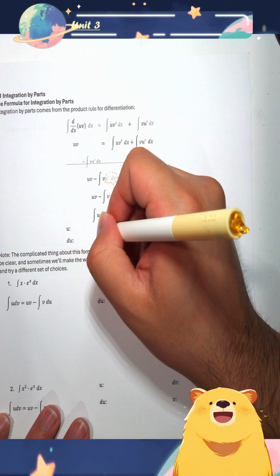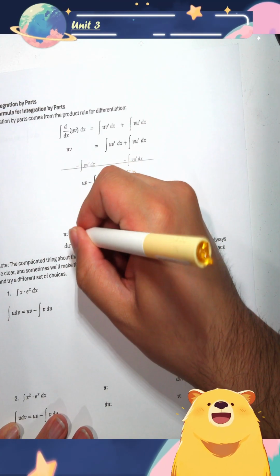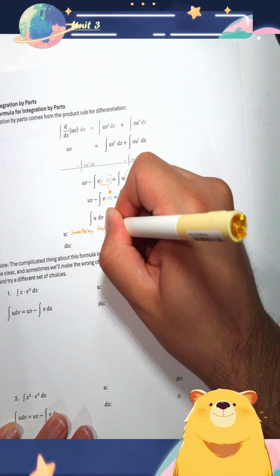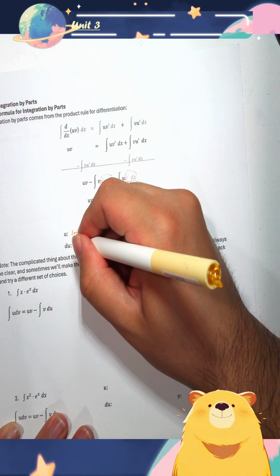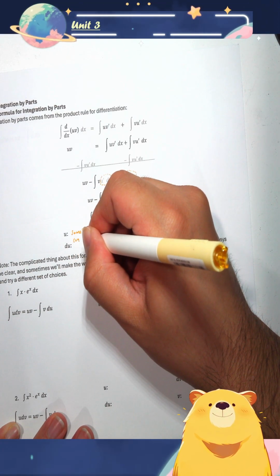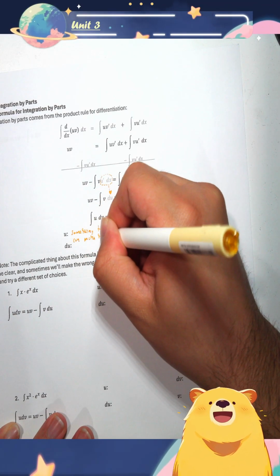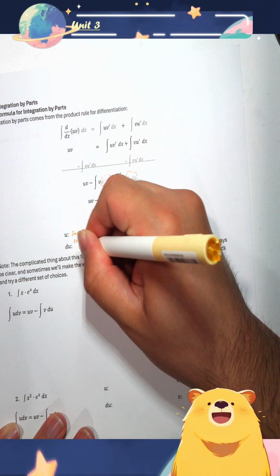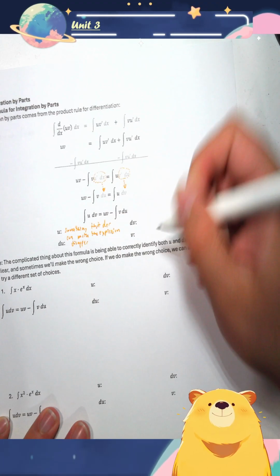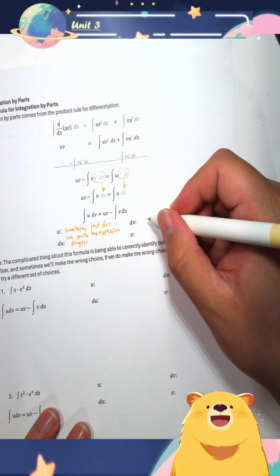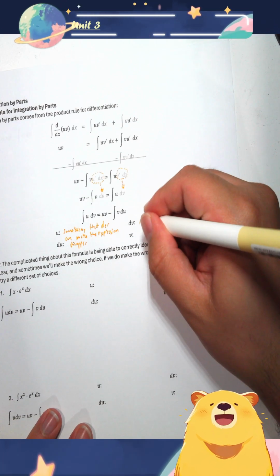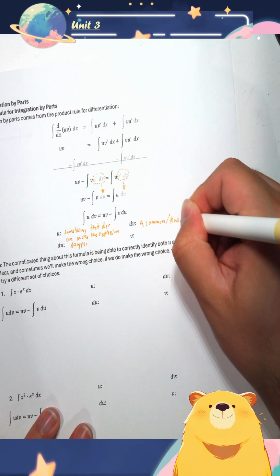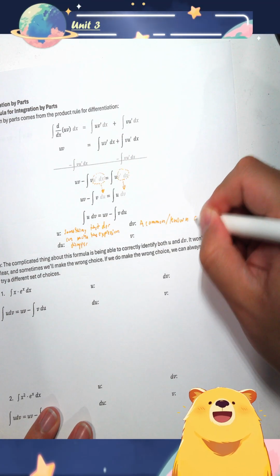What you want u to be is something whose derivative can make the expression disappear. What you want dv to be is a common, known antiderivative.